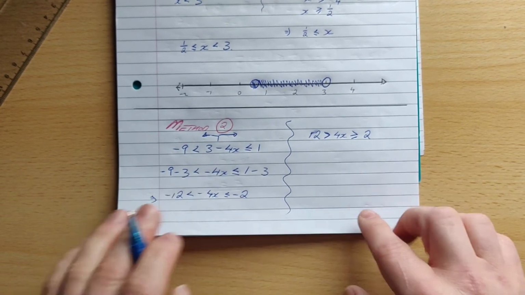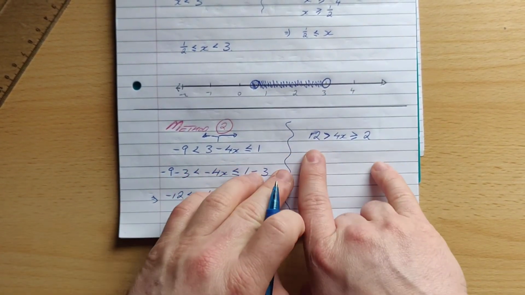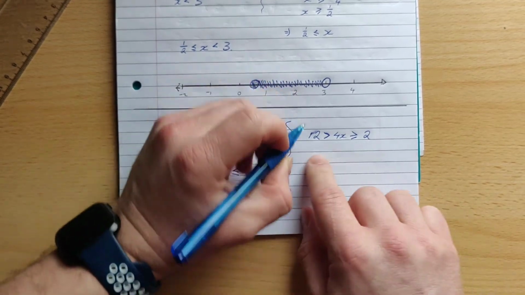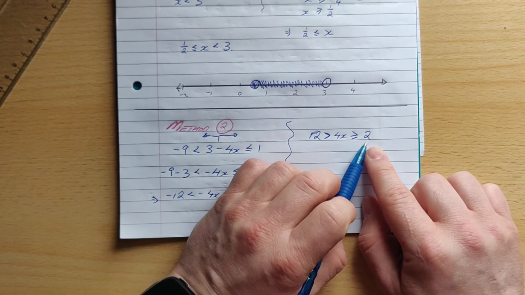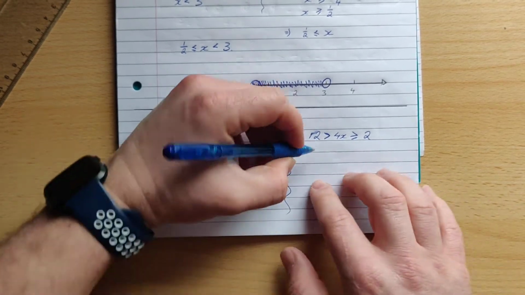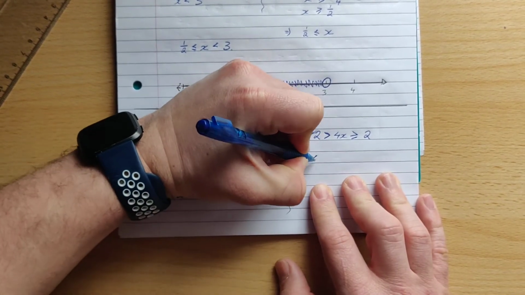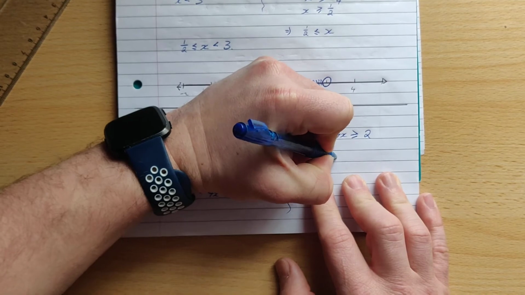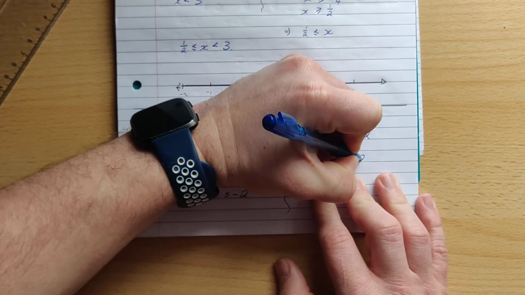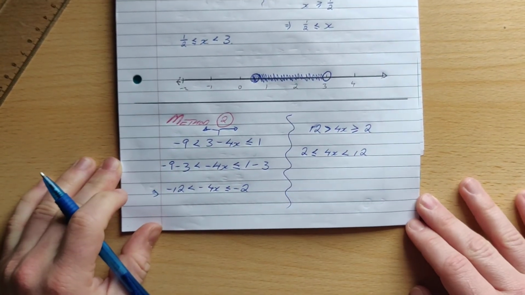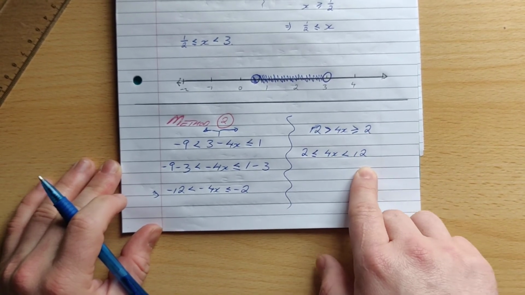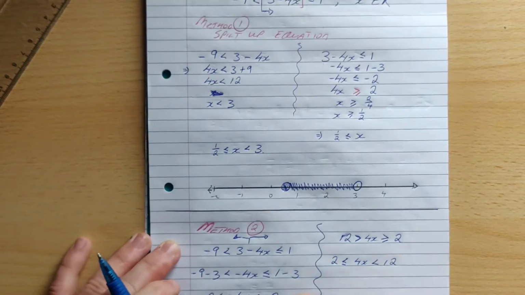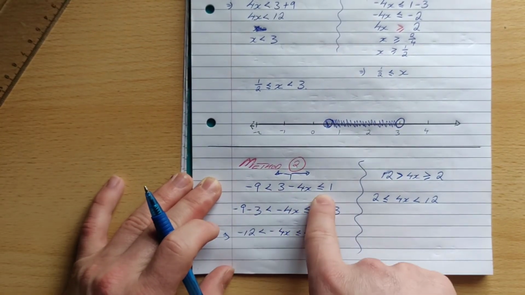Okay, so now the next little step I'm going to do is just write the whole thing backwards. If 12 is bigger than 4x, which is bigger than or equal to 2, then I can write that in total reverse and say, well, 2 is less than or equal to 4x, which is less than 12. So all I've done is just rewritten this line backwards to get it looking like what we're used to with this part here. The less than and less than or equal to.